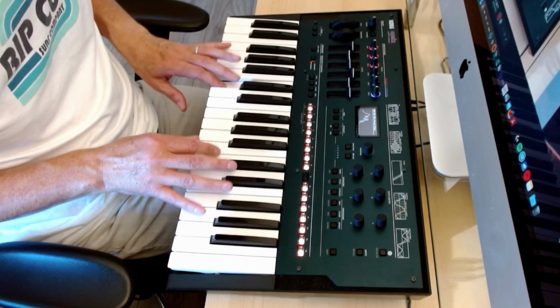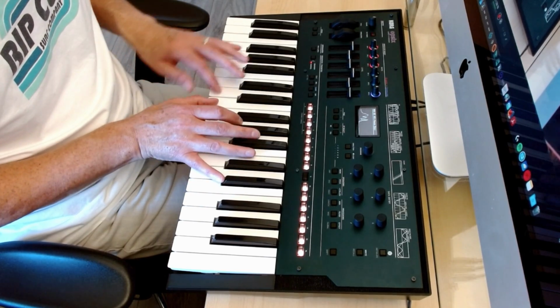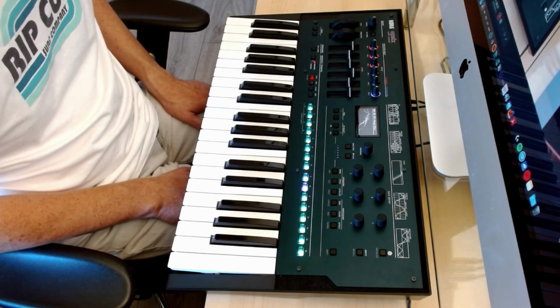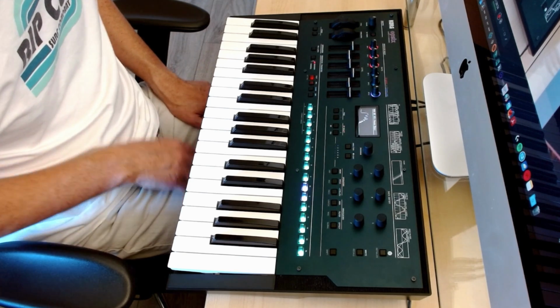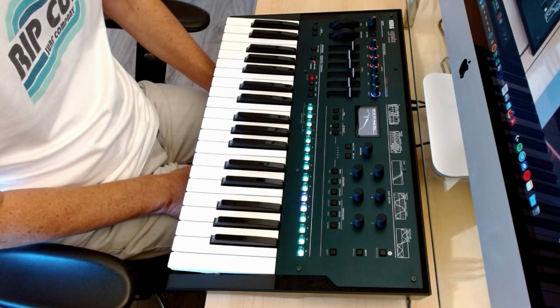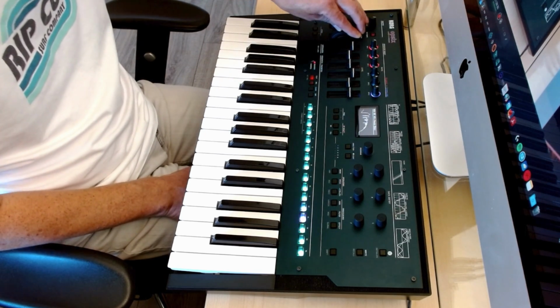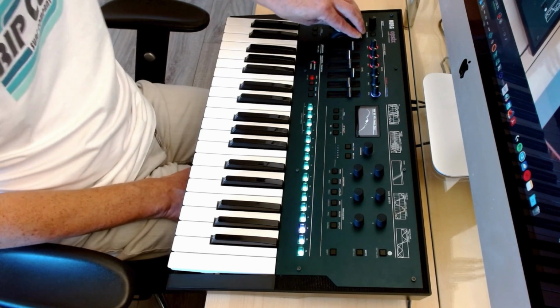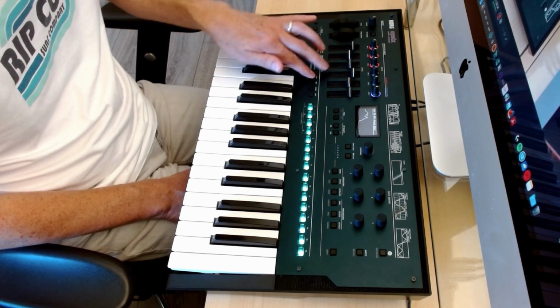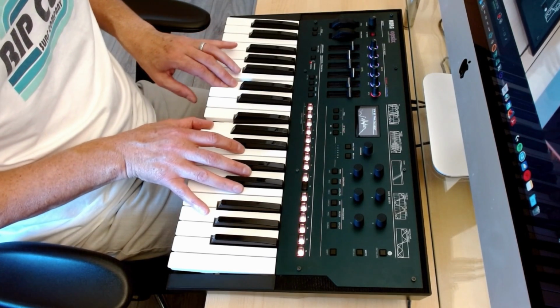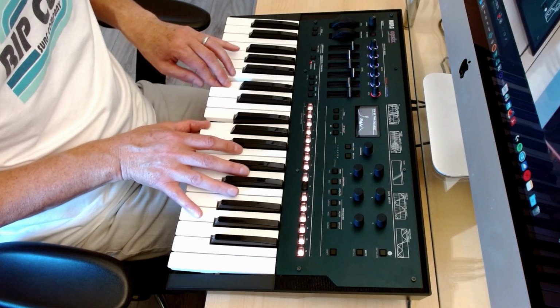House Space. Another bass called Thick Screamer.